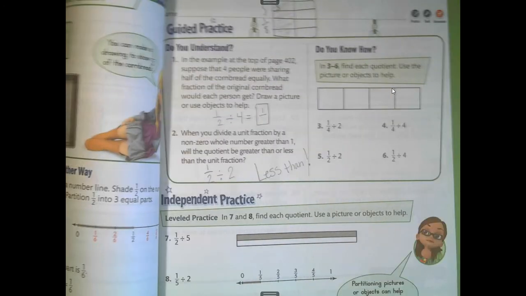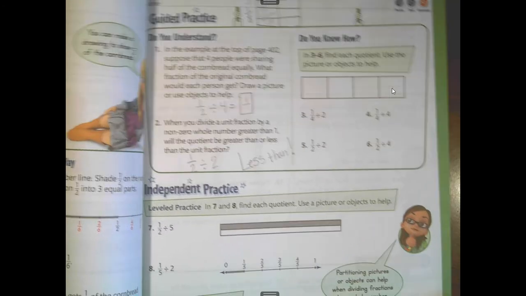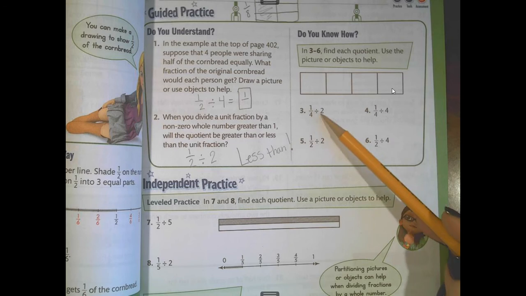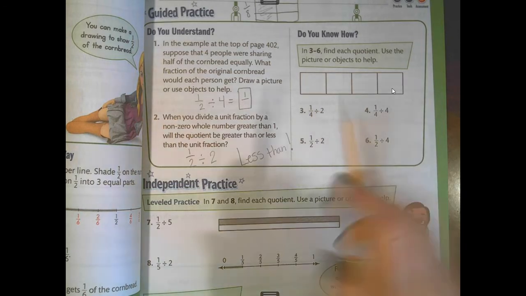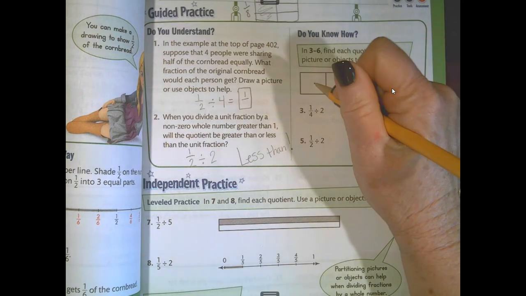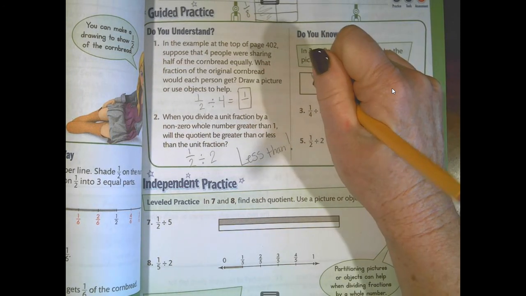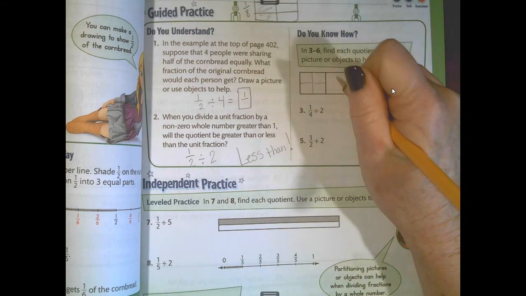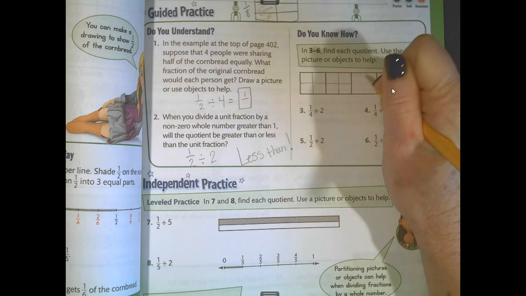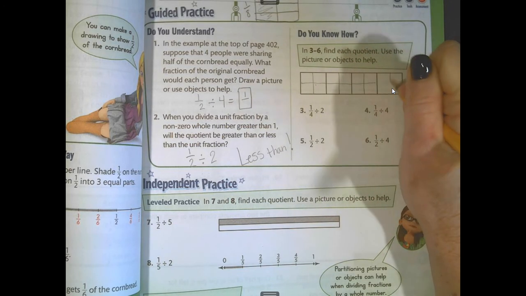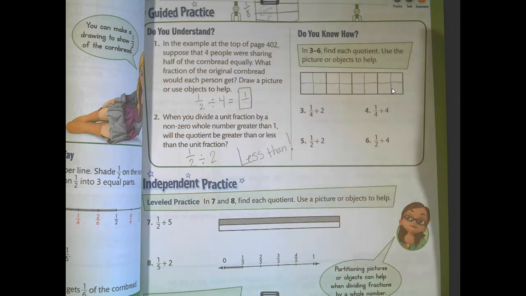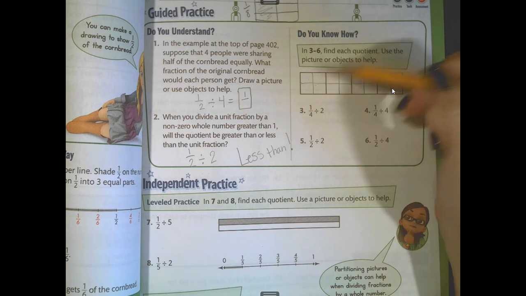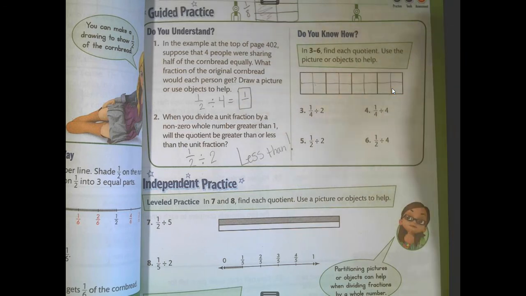All right, we have a picture already drawn that we can use to help us with problems 3 through 6. So I want to find the quotient of 1/4 divided by 2. One of these parts would be this one right here that I'm going to focus on. Oh my goodness, I just made a mistake.